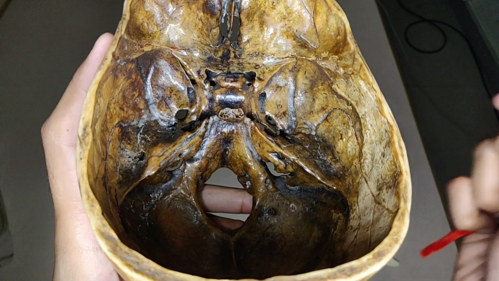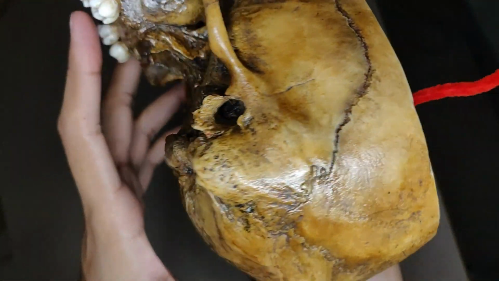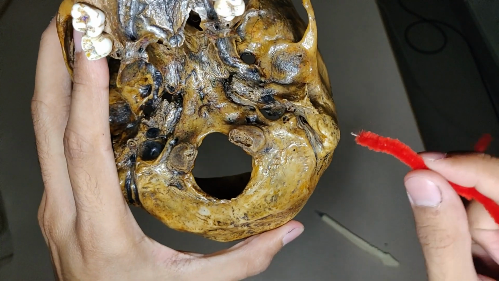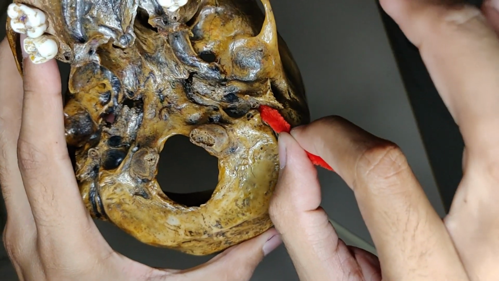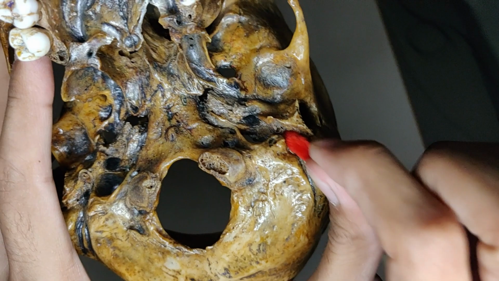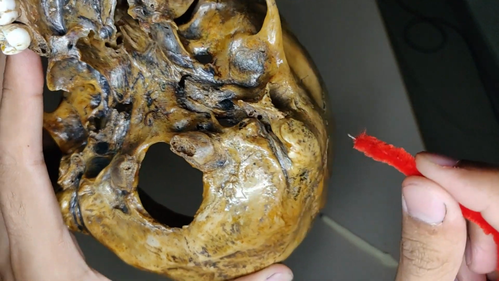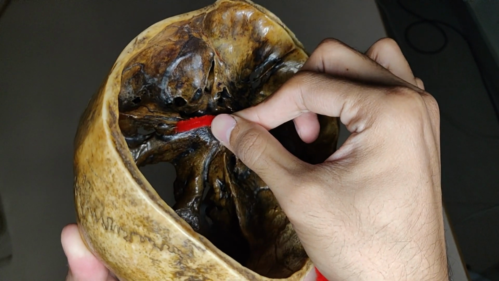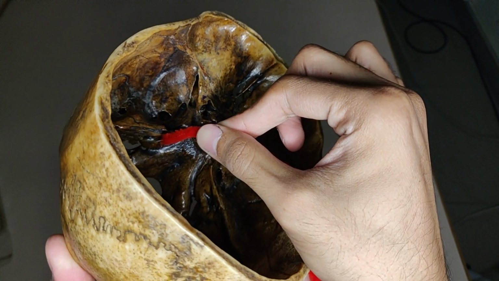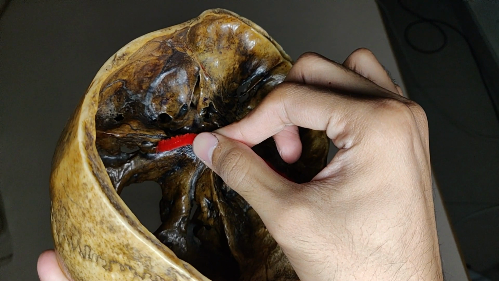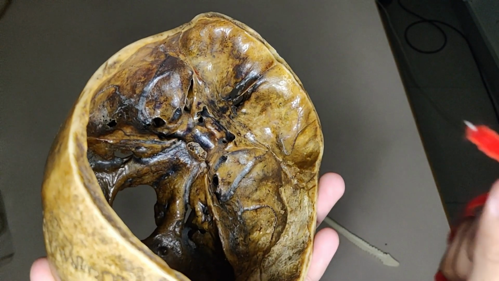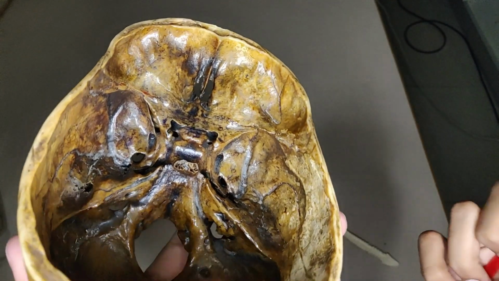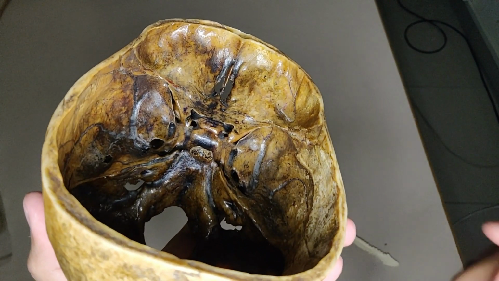This foramen, internal acoustic meatus, is connected to the stylomastoid foramen on the outside. For descriptive purposes, that's the one that you can see over here. So the facial nerve and vestibulocochlear nerve go inside this foramen together, but the vestibulocochlear nerve, because it goes to the ear, then finishes off, and only the facial nerve exits the skull.